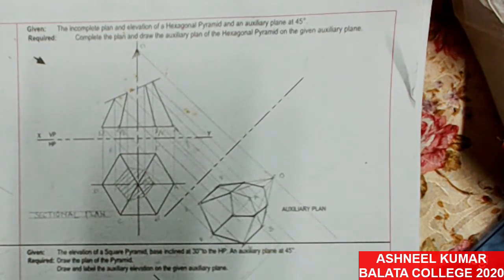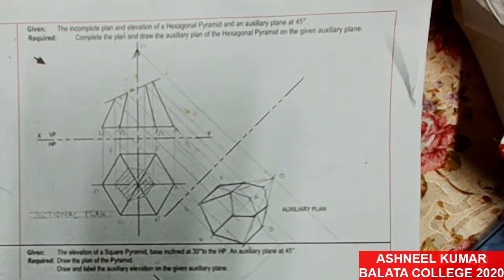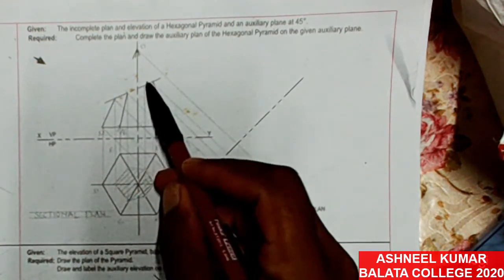Right, so first of all, if you look at the question, it says you are given the incomplete plan and the elevation of a hexagonal pyramid and an auxiliary plane at 45 degrees. So you are required to complete the plan and draw the auxiliary view of the hexagonal pyramid on the given auxiliary plane. Right, so first of all, you have to complete the plan. This was a hexagonal pyramid and the hexagonal pyramid has been truncated here. Right, as you can see, the hexagonal pyramid has been truncated here.